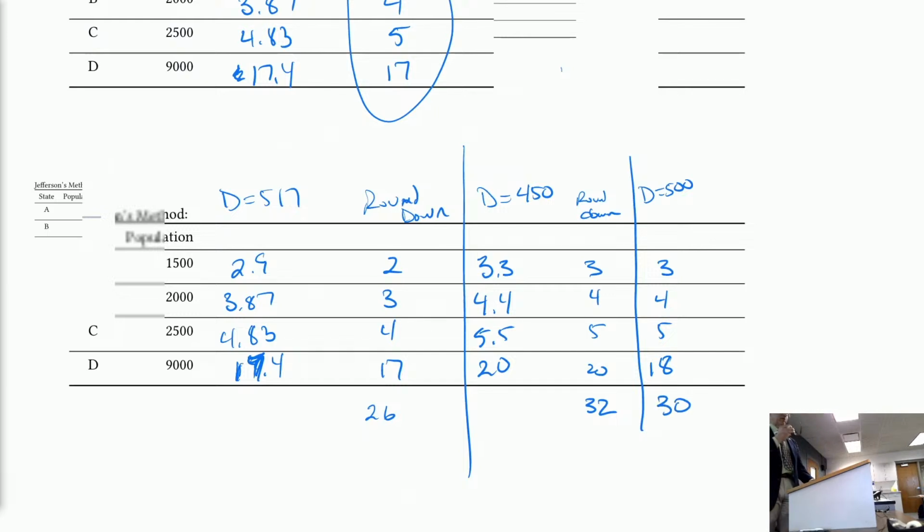And if I were to increase, let's see, if I increase that any, like if I make it 501, then all of these numbers get a little bit smaller. So 501, d equals 501. This becomes 2.9, 3.9, 4, sorry.